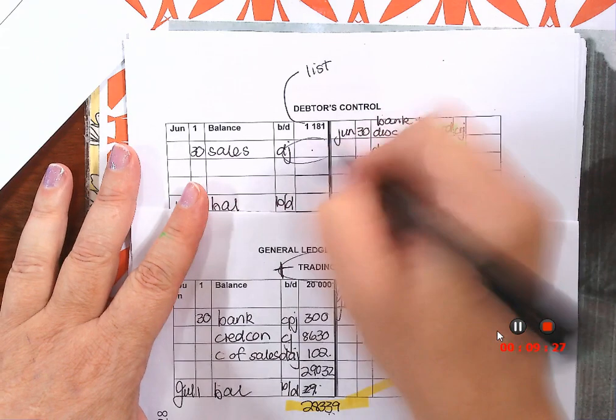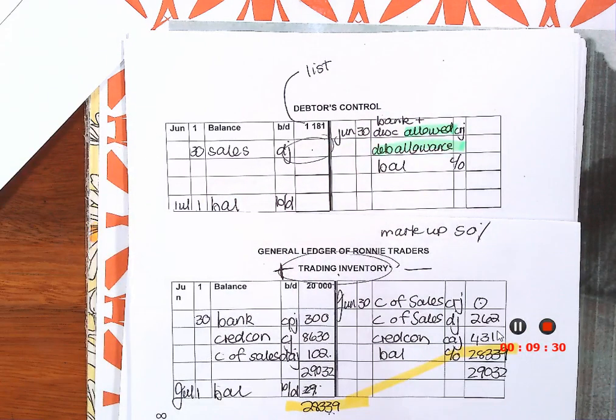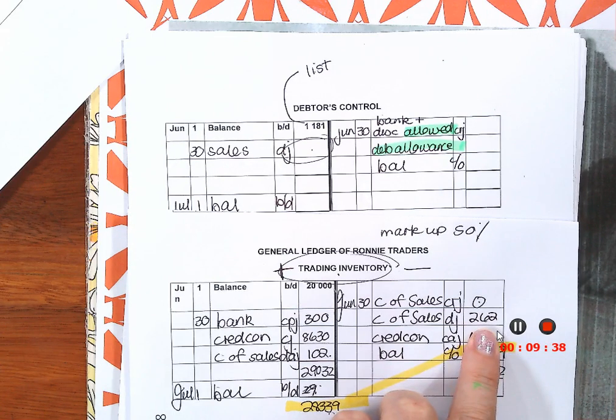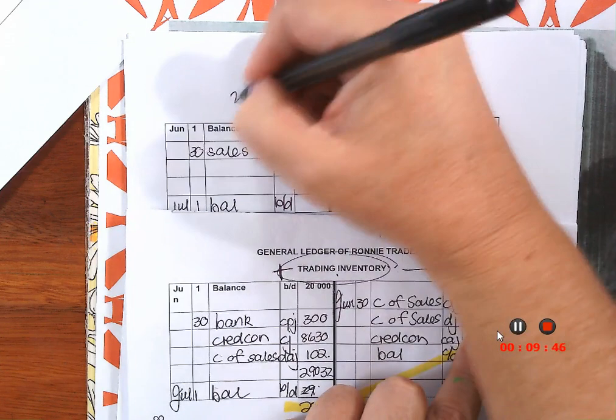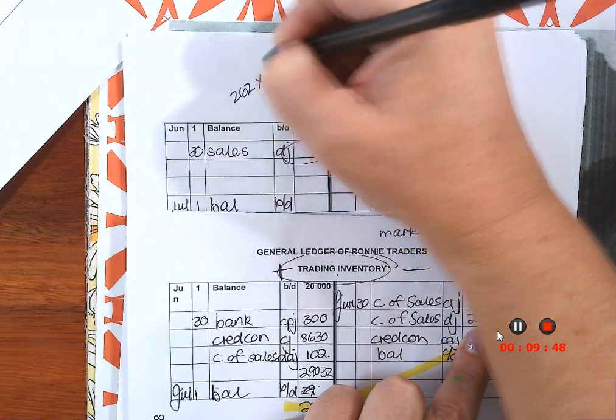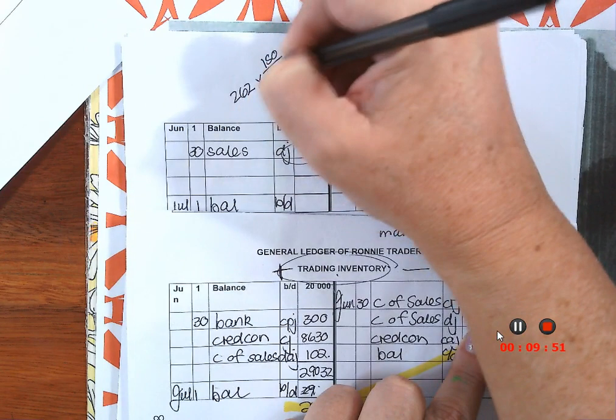How will I get that amount? I'm just going to swap it. I will say 262 times 150 over 100.